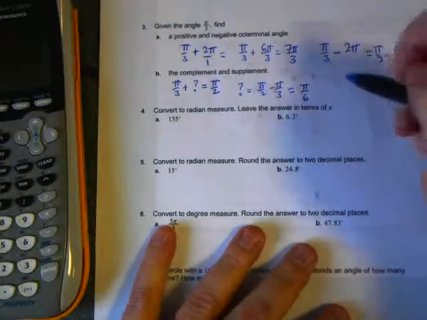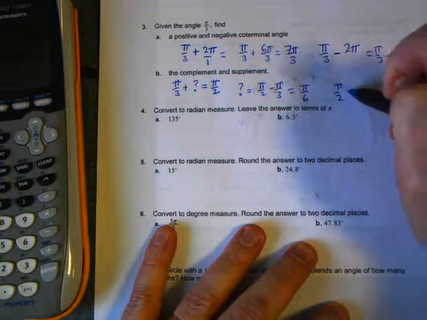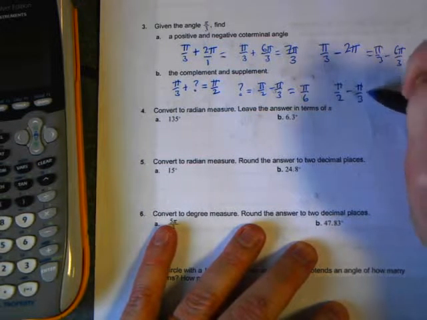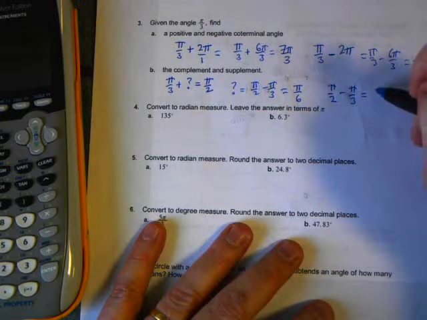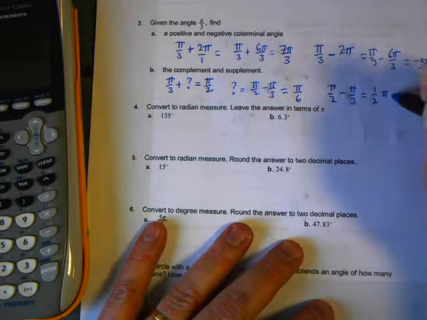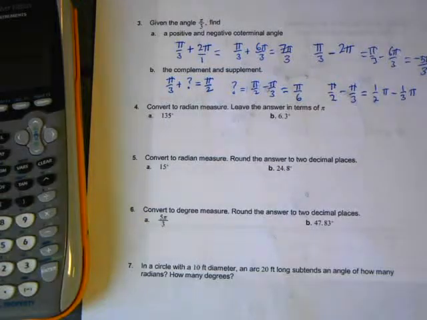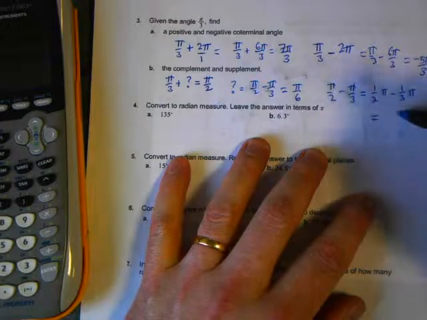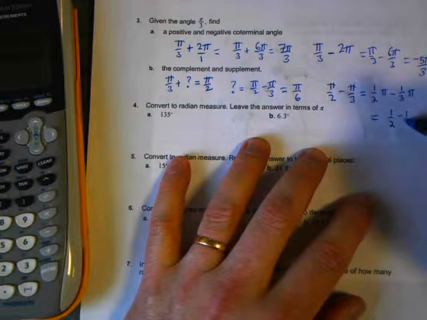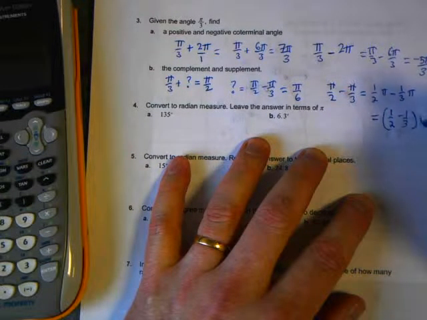Yeah. So if I want to do pi over 2 minus pi over 3, here's what I'm going to do. I'm going to think of this as being 1/2 pi minus 1/3 pi. Would you agree that this is the same as 1/2 minus 1/3, times pi?